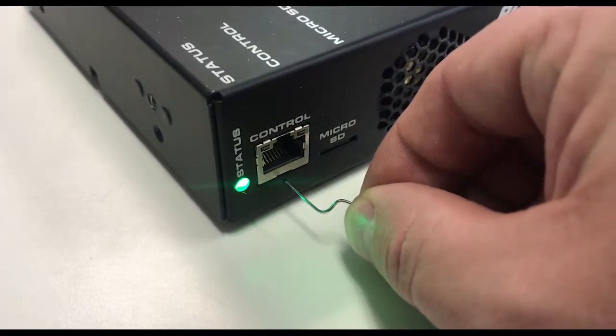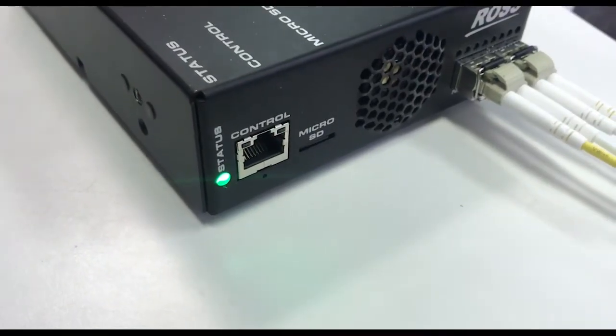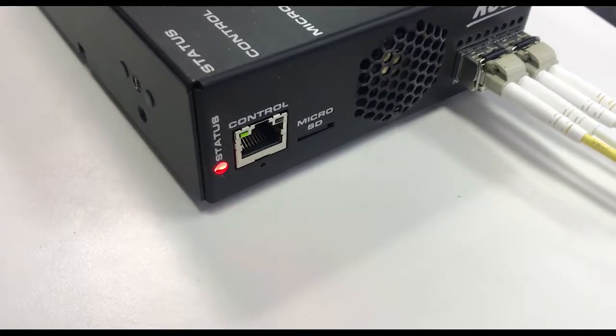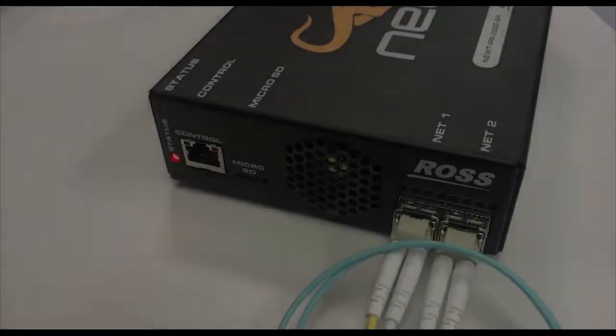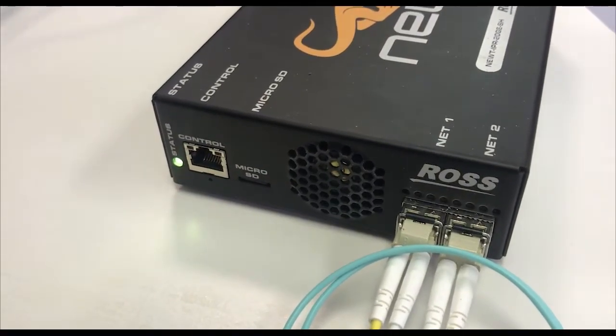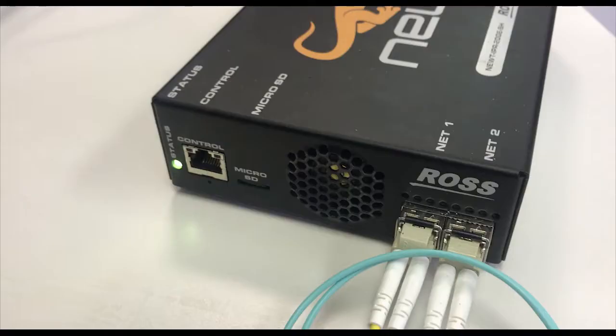Use a bent paperclip or something similar to press the recessed button in the small hole near the status LED. The LED should go red after a second or two. When the device reboots, its control port will have the default static 192.168.0.100 IP configuration, and you can restart the initial configuration.